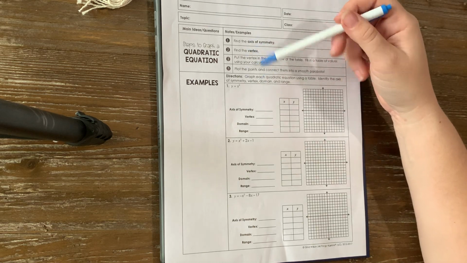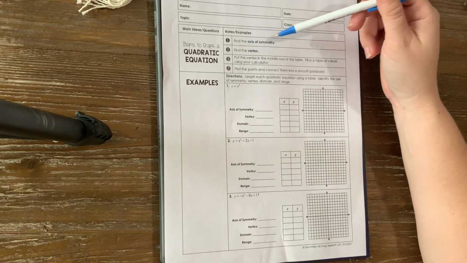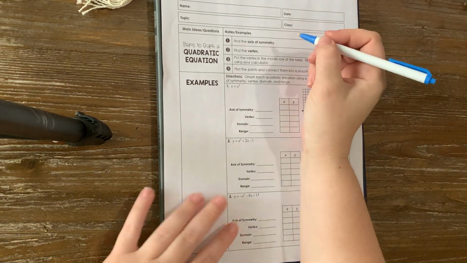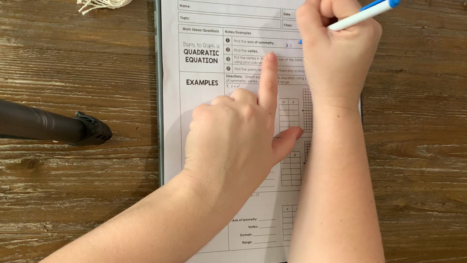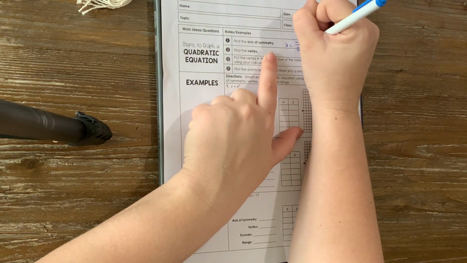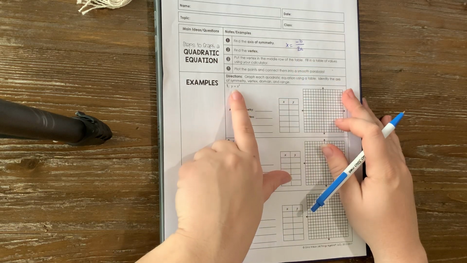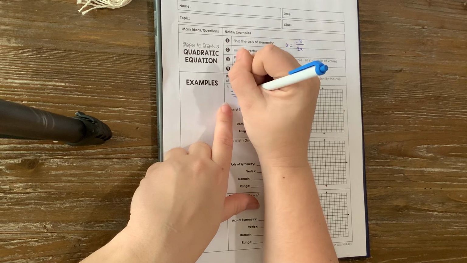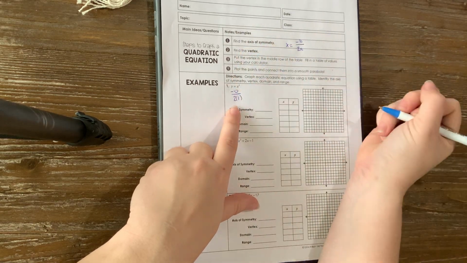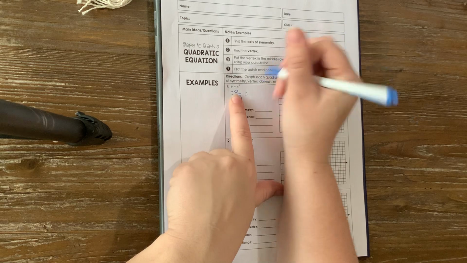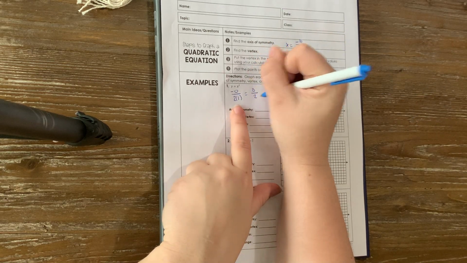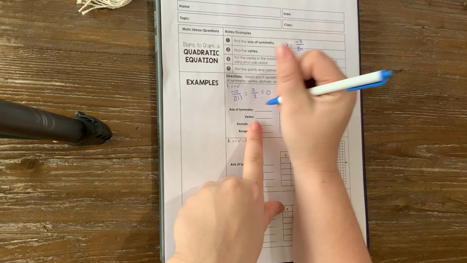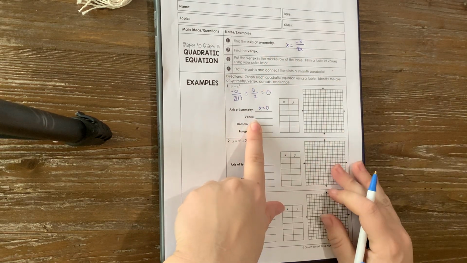So the steps that it says right here, that's doing it by hand. So first find the axis of symmetry. Well, that's like what we did on the last note sheet. Remember the axis of symmetry formula is x equals negative b divided by 2a. On this particular one, we don't have a b. So that would be negative 0 divided by 2 times a, which is 1. There's no such thing as negative 0, so 0 divided by 2 times 1 is 2. 0 divided by 2 is 0. So our axis of symmetry on this is going to be x equals 0.